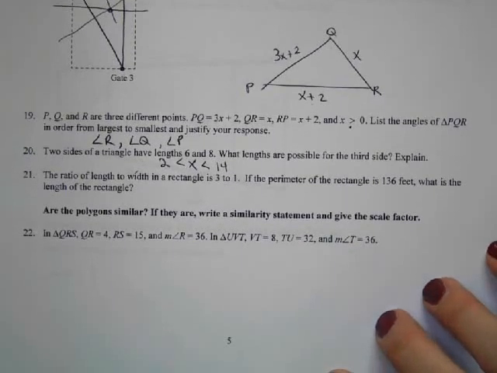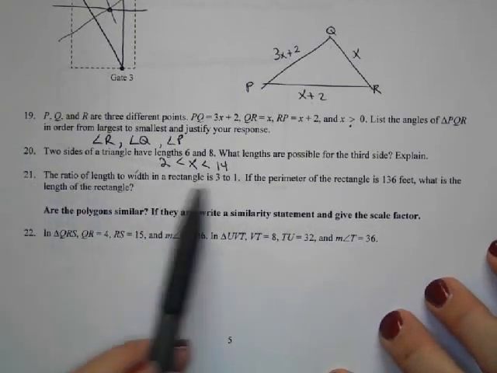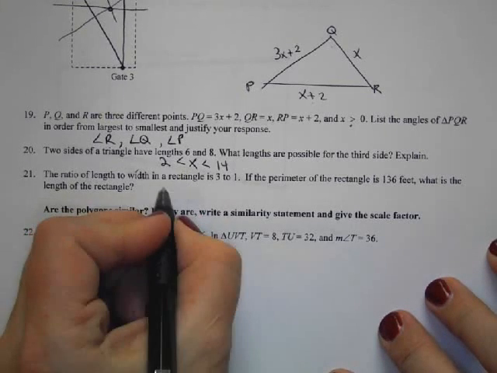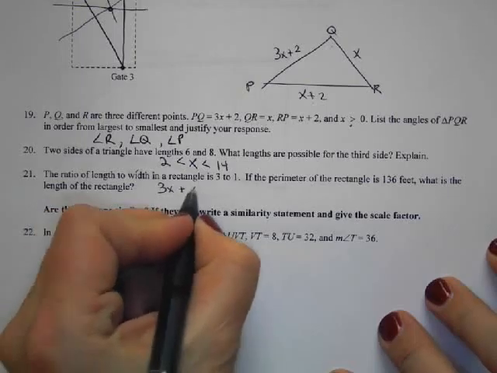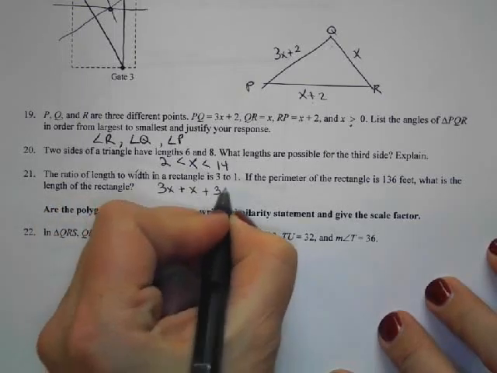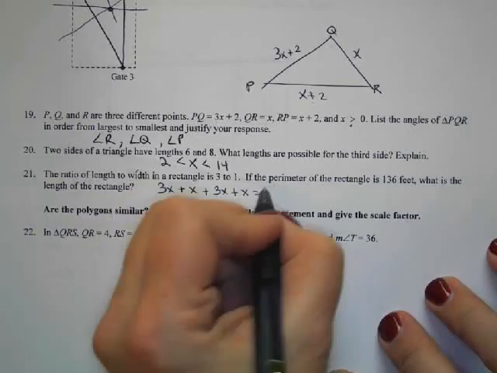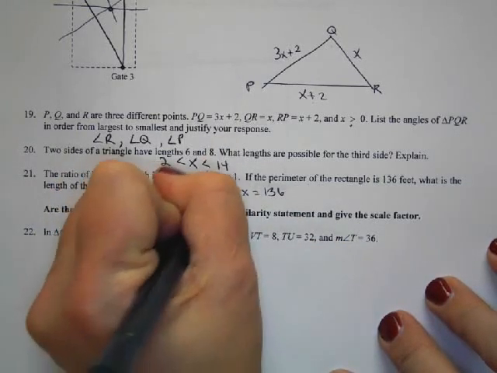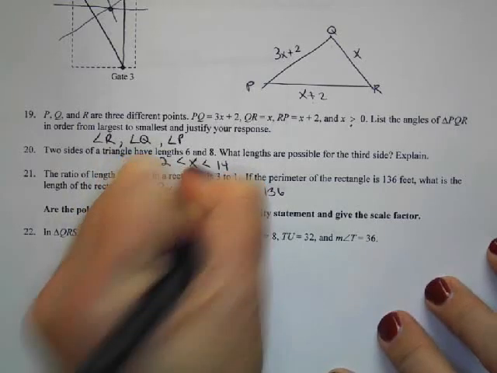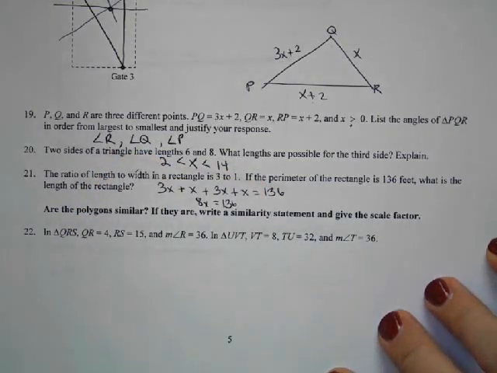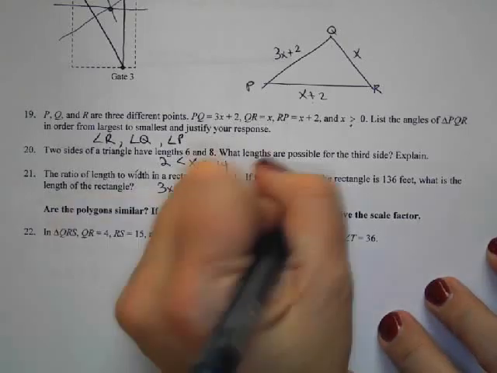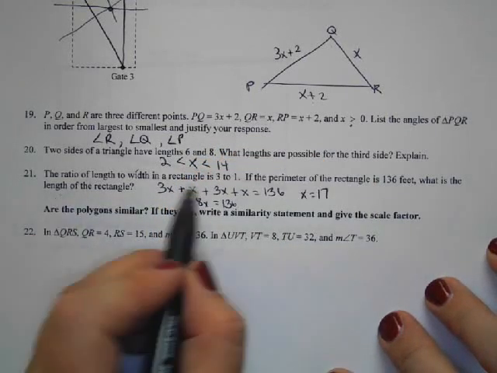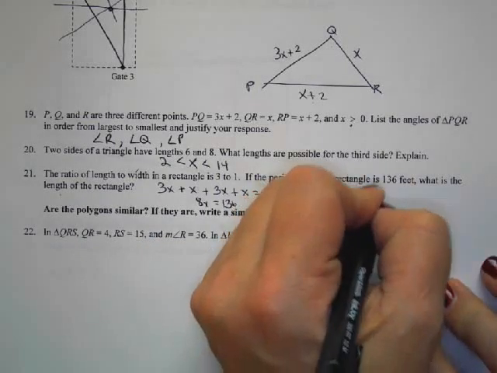For 21, ratio of length to width. Now remember, in a rectangle there's 2 of each. So we would have to do 3x plus x, another 3x plus x equals 136. Adding up, we get 8x equals 136. And x is 17. The length would be 17 times 3, which is 51.